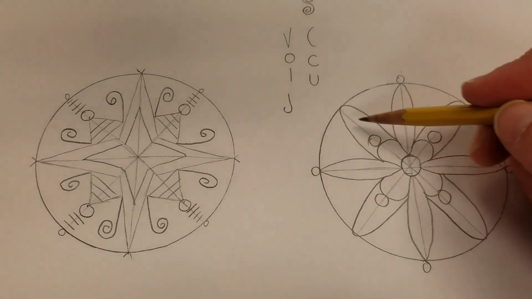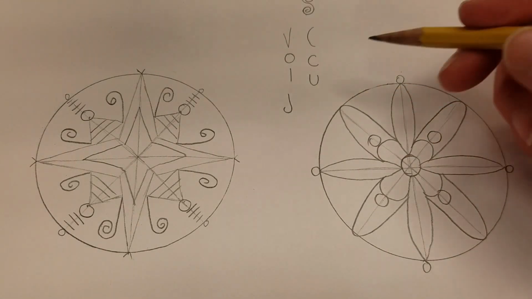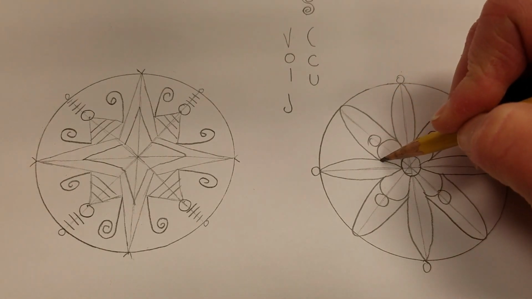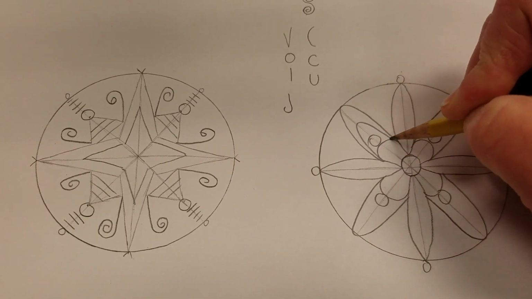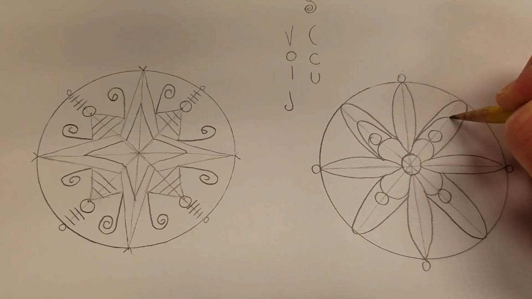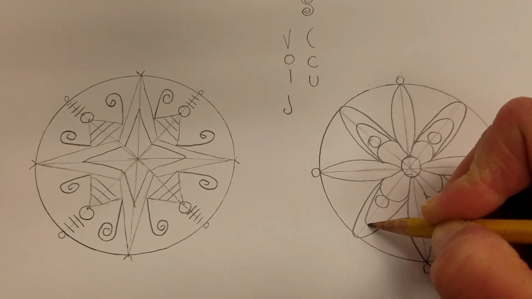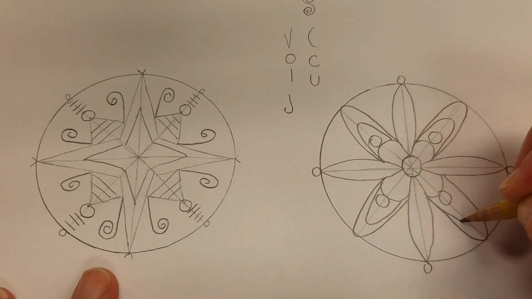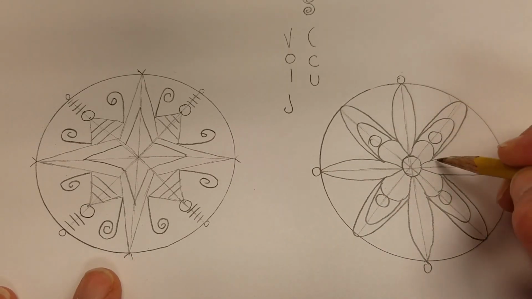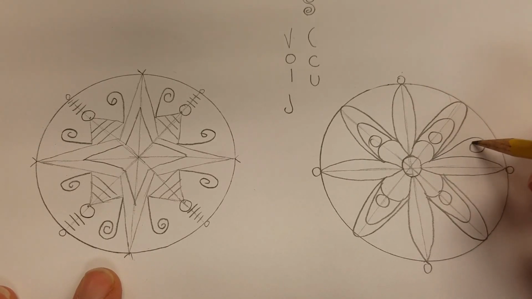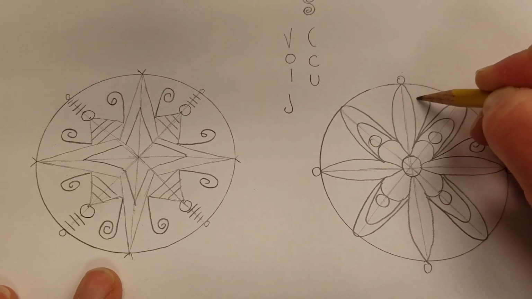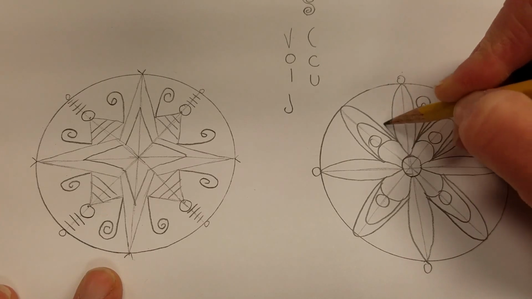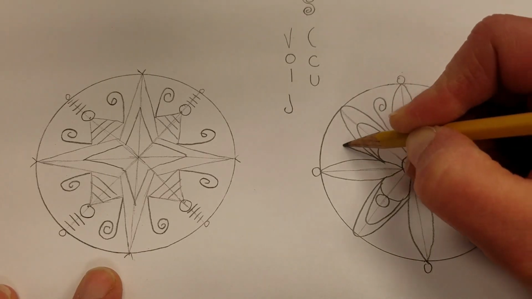All right, so now I've got this design here, and I want to make it a little bit more interesting too. So again, if you repeat the shape, it always looks a little more interesting. So now I've got an interesting looking flower, and I think I'm going to go to my good old favorite J and spiral it around like part of the vine that would come off of flowers.